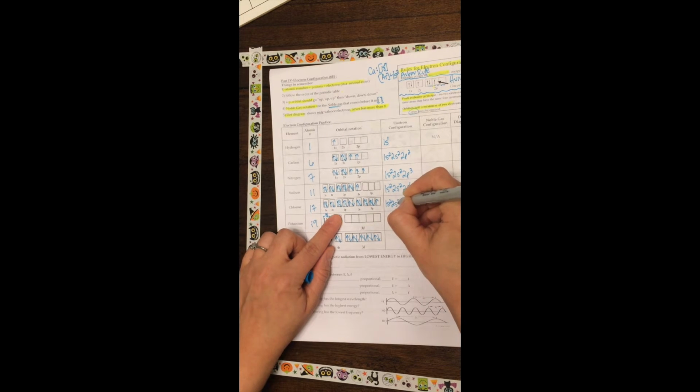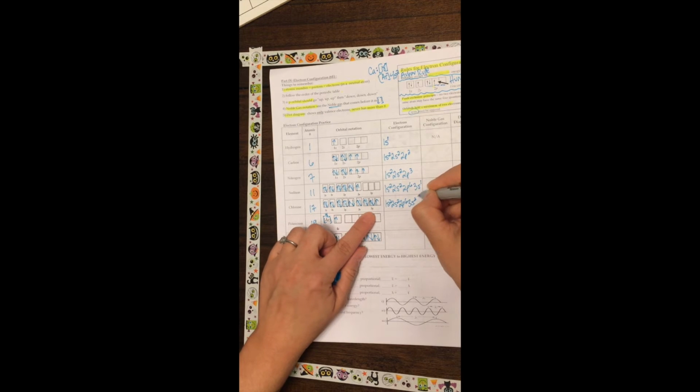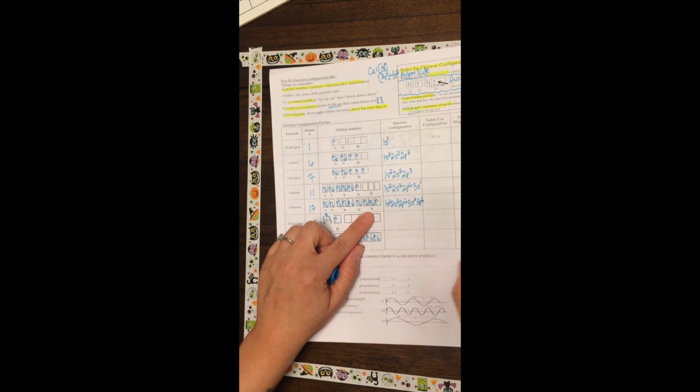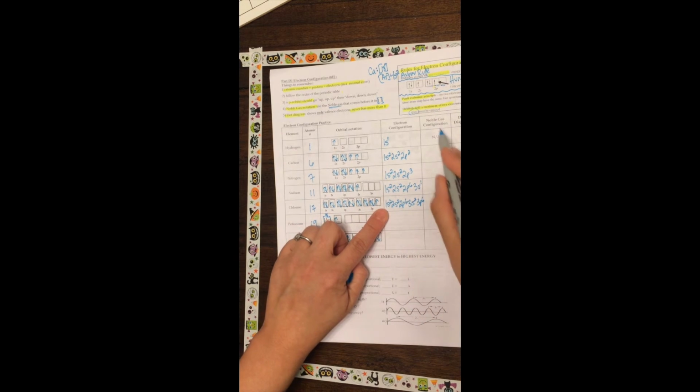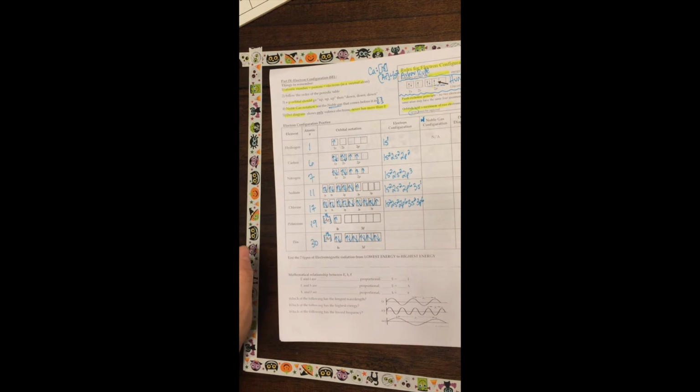1s2, 2s2, 2p6, 3s2, 3p6. Notice how these are starting to get longer and longer and longer? Well, that's where noble gas configuration is going to be very helpful. It's going to allow you to abbreviate it, okay?